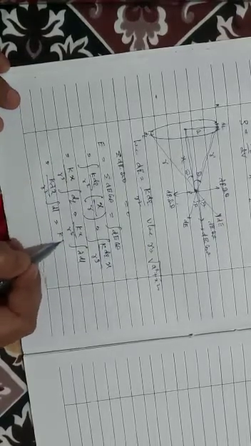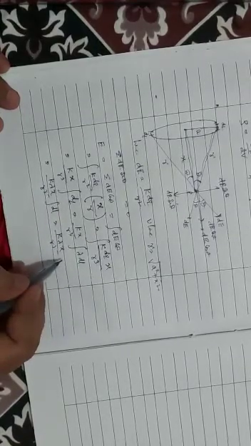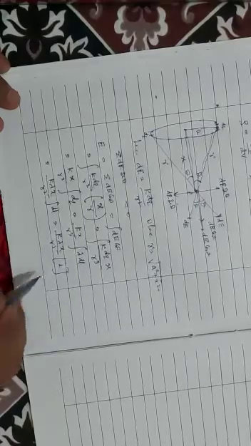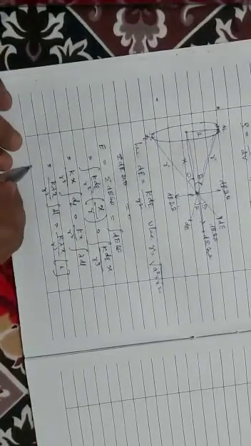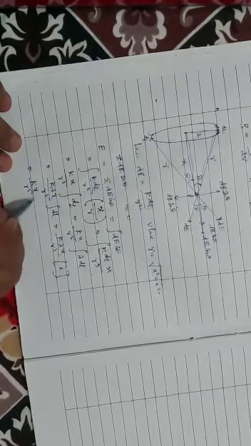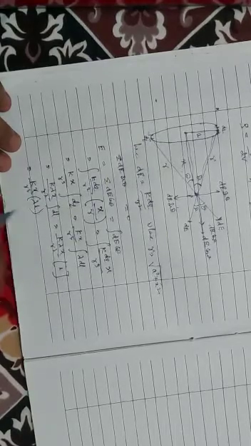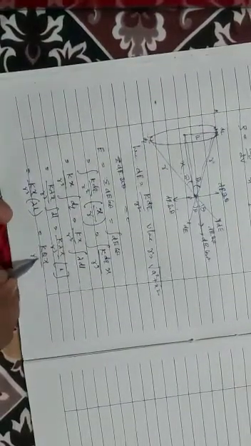Integration of dl is L, and here L will be the whole ring, that is the circumference, which is 2 pi a. So lambda into L will be the total charge present in the ring, that is k q x by r cube.